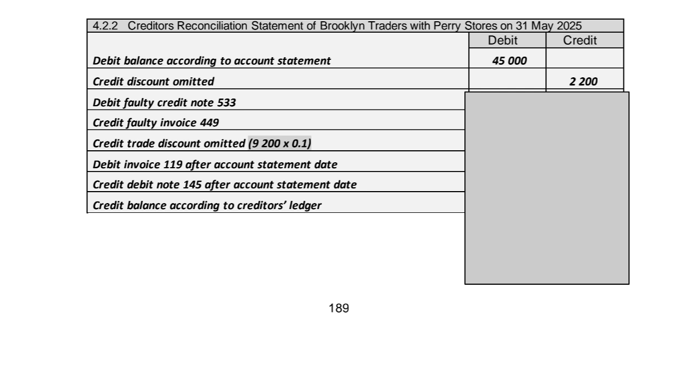Information 3C. Credit note 533 was incorrectly credited on 18 May 2025 by Perry Stores on the account of Brooklyn Traders. The goods were returned by a different business. So we need to go and correct that in the creditors reconciliation statement. So we're going to say debit faulty credit note 533, and then we're going to debit the account with 1,600 Rand.